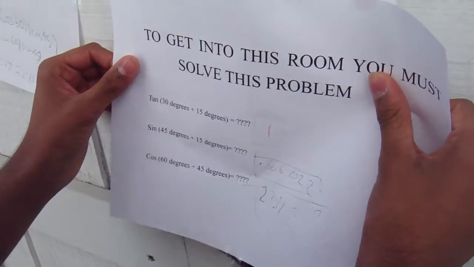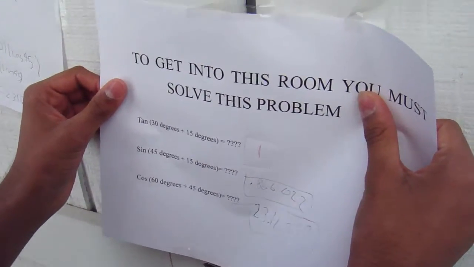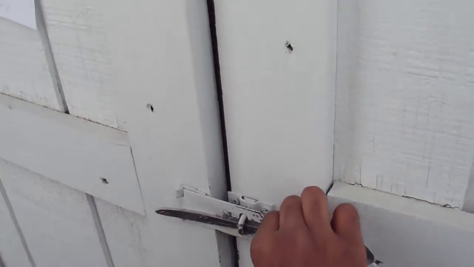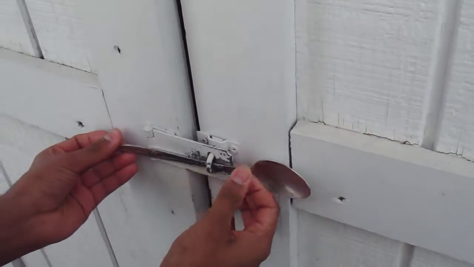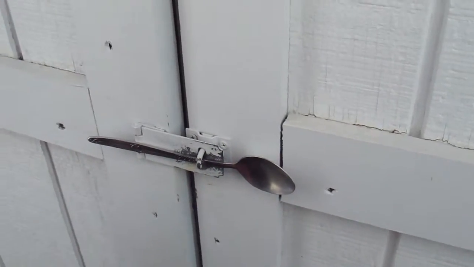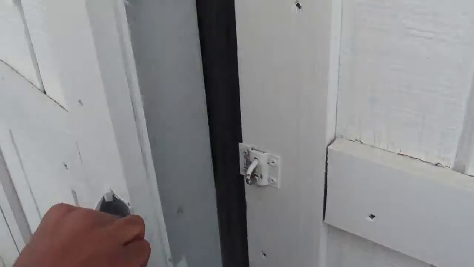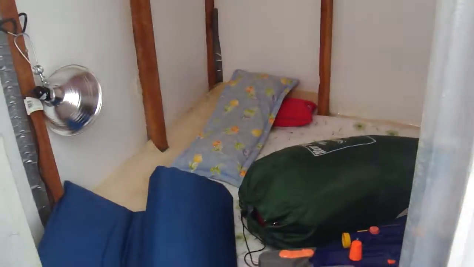Ready, set. You've answered the problems. Now open the door. Your voice is back. Alright. Whoa! Oh no, it's a spoon. Oh no! What mathematical problem will we use for this? I think we must use brute force. Oh yeah. Now, oh look, what's in here?